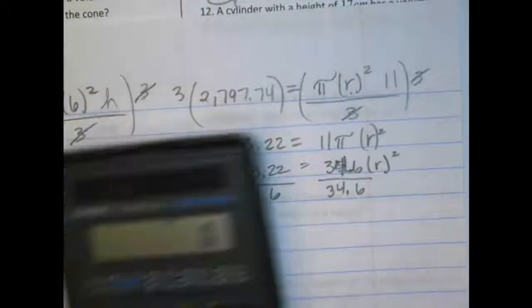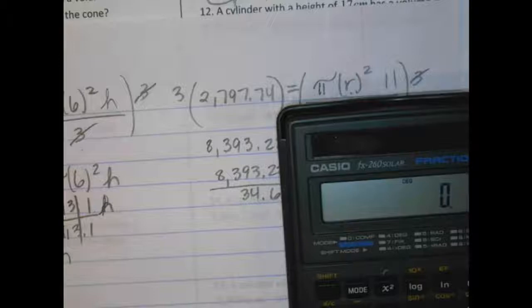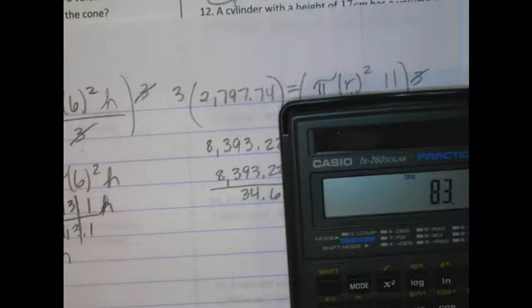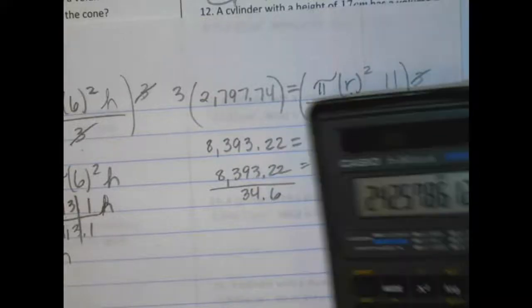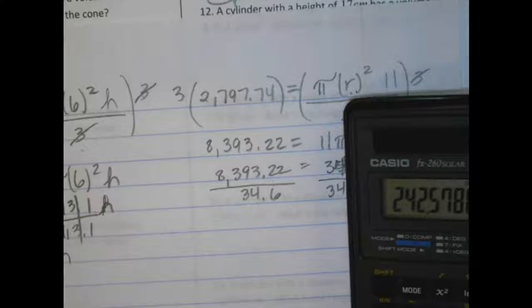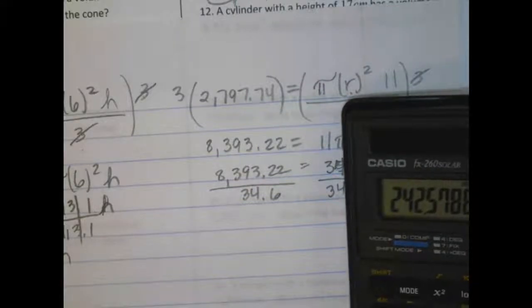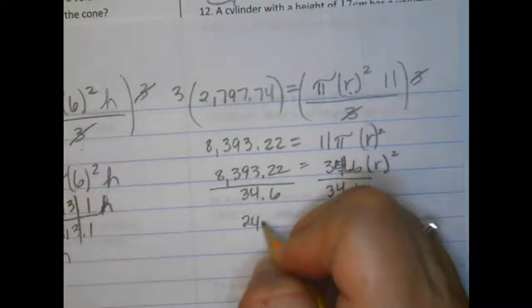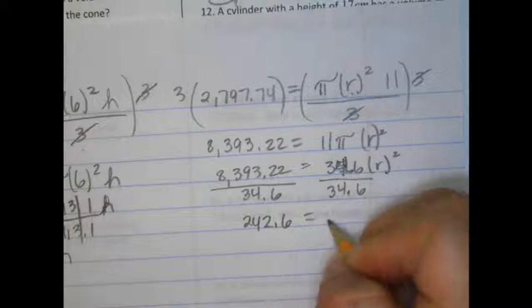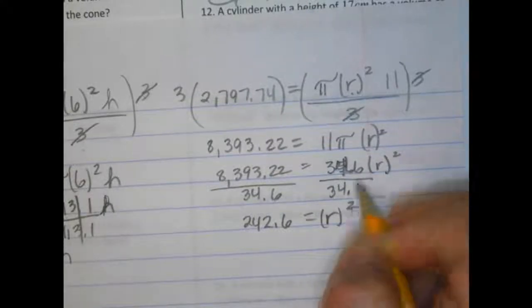So let's use our calculators. I've got 8393.22 divided by 34.6. What does that give me? So 242.6, right? Is equal to R squared, because that becomes a 1.